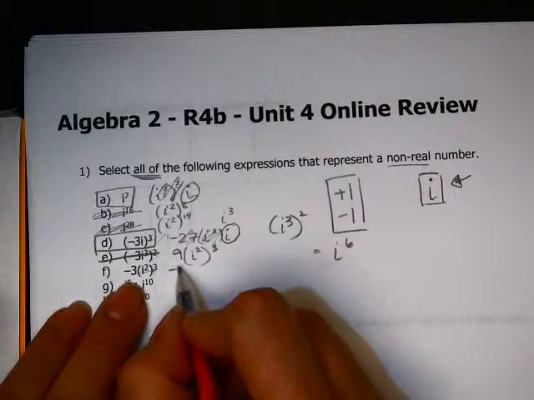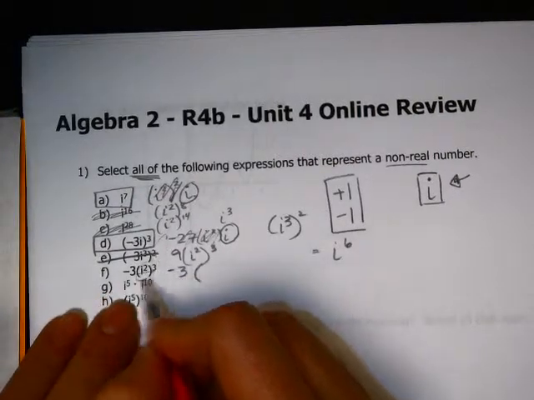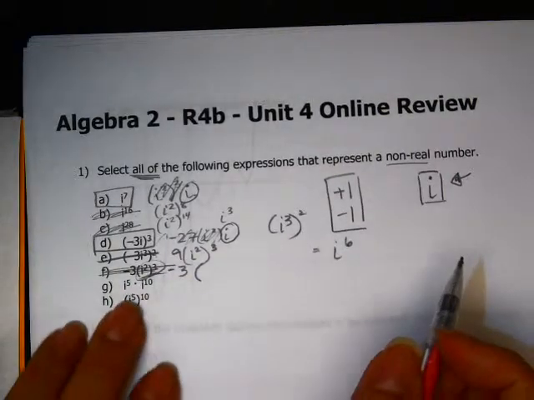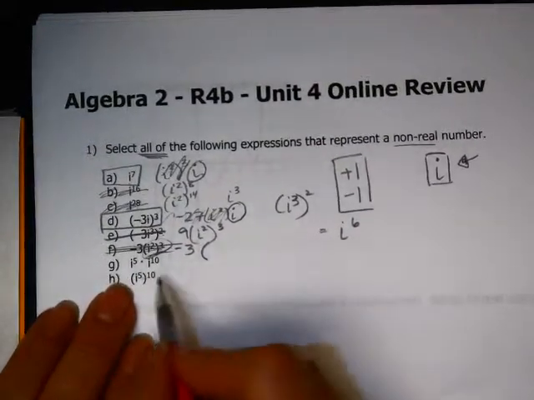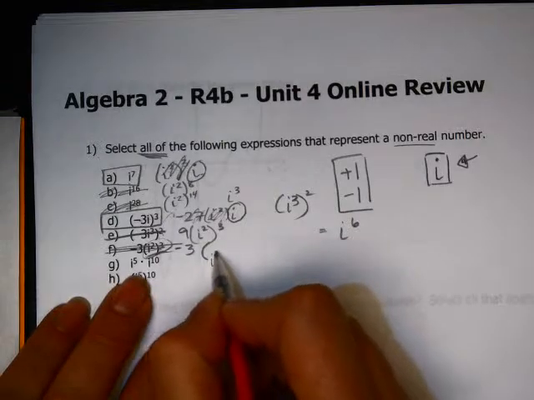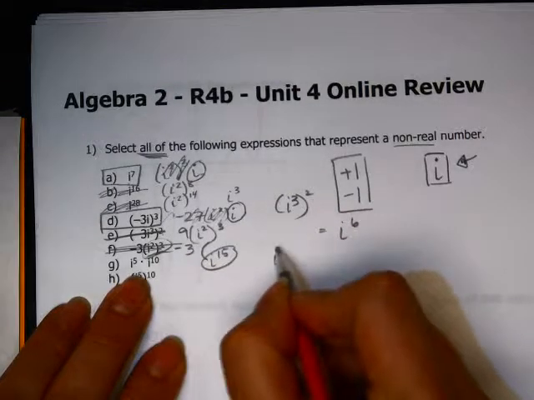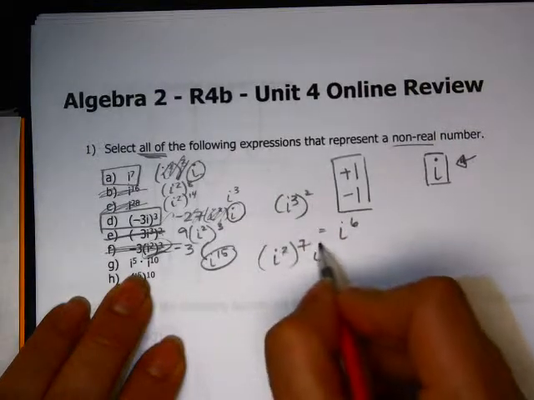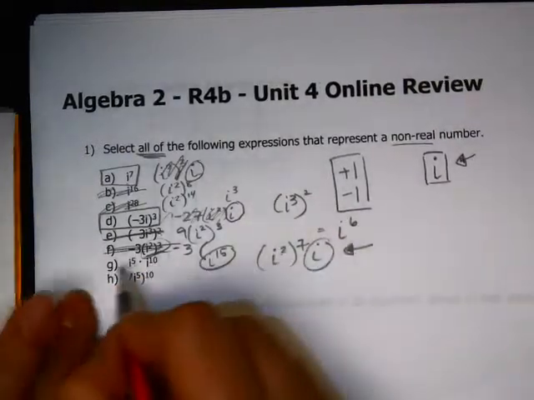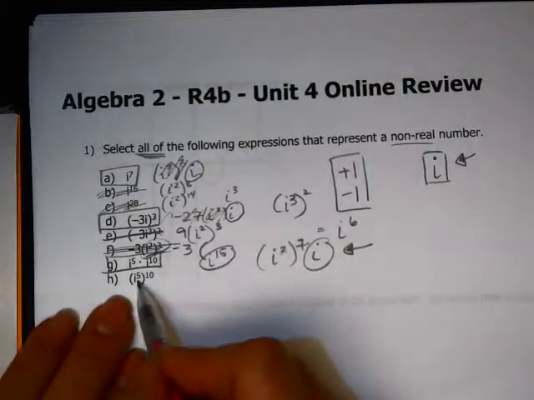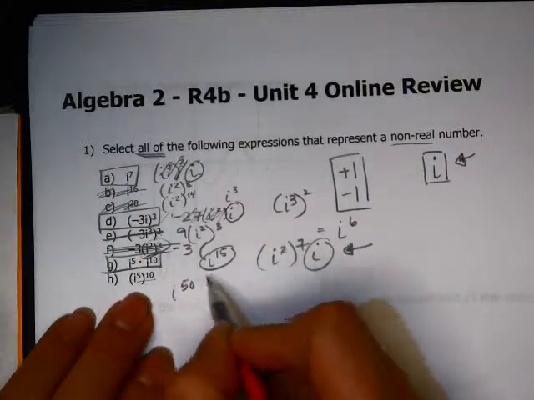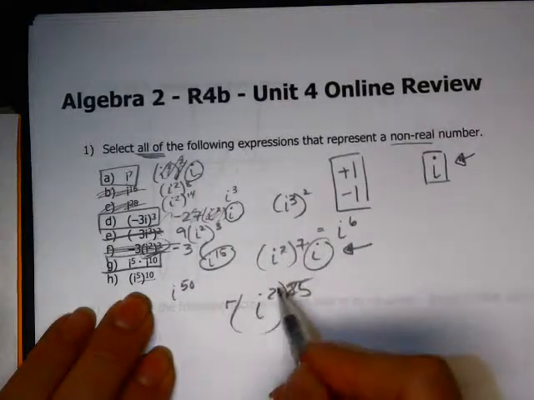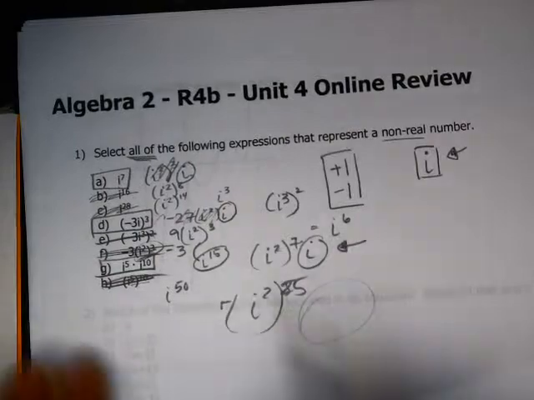For this one, I have -3 times, and this is already kind of in the format that I want to look at. I don't have any i's left over, so that's all real. This one here, I have i to the 15th when I put those together, which means I have 7 of the i squareds, because that's 14 of them, with 1 left over. This little leftover one is what makes it non-real. And my last one is i to the 50th, which is 25 of the i squareds. There's no i left over here, so that is all real.